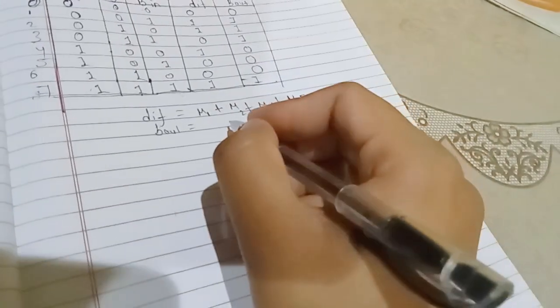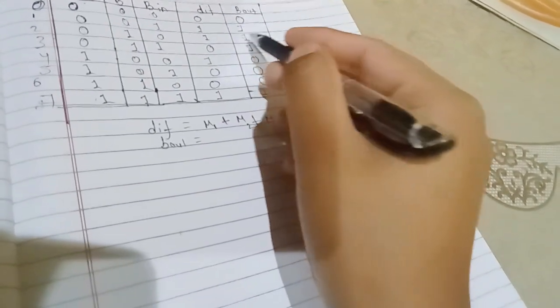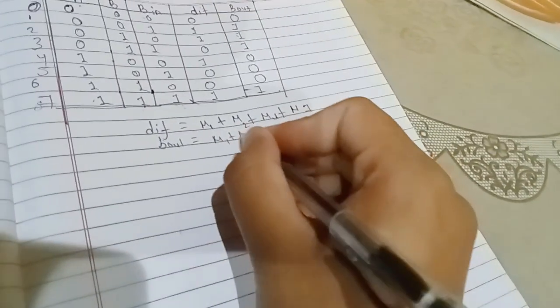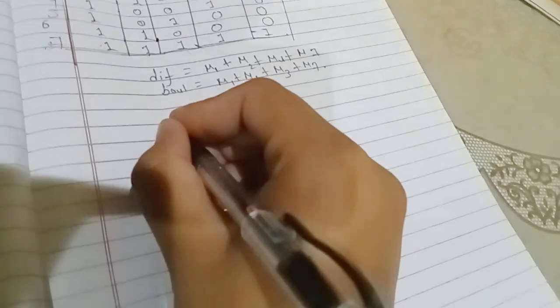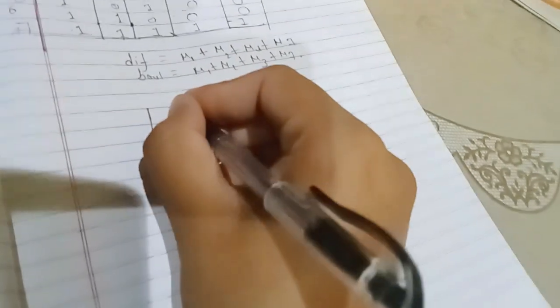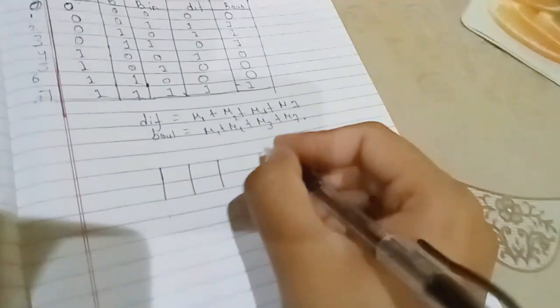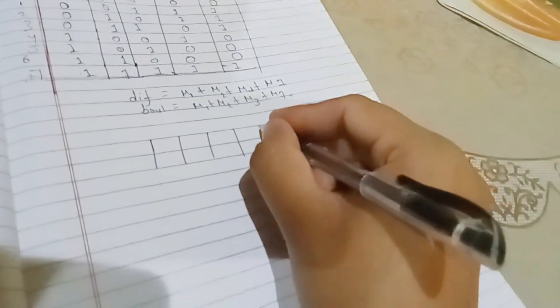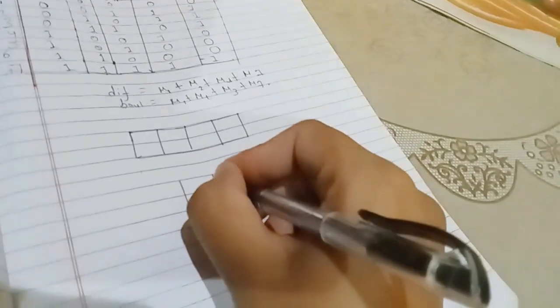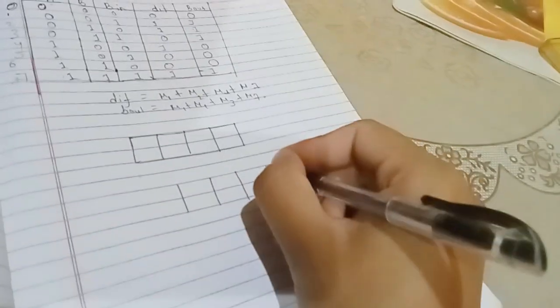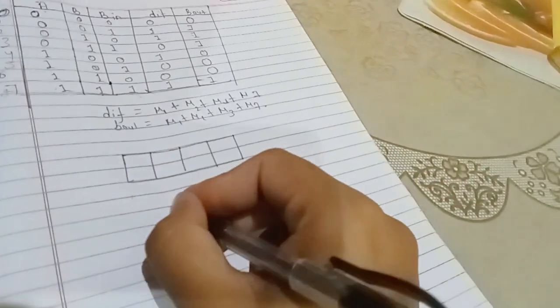For borrow out, minterms are 1, 2, 3 and 7. So let's make a K-map for this. Solving a Boolean function using a K-map is the easiest way to solve any Boolean function. If you don't know about K-maps, you can watch my videos. I have already made videos on K-maps.